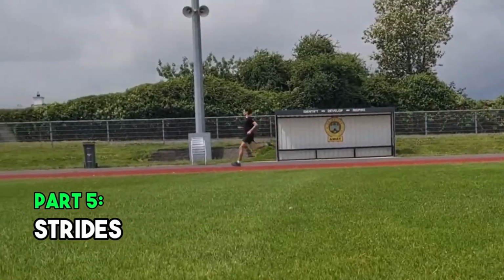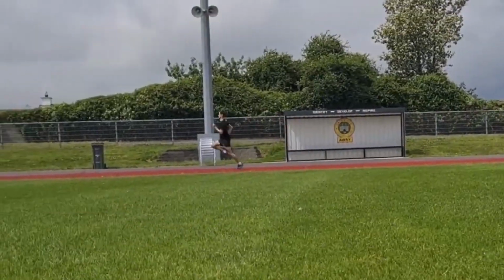Lastly, you want to do strides. By running faster, you force your body to become more efficient. If you're only running slow all the time, there's no force or pressure on your body to try get more efficient because you're used to this pace. If you try to do strides in your week and increase the speed that you're doing, your body will naturally work out how to run faster, which will also help on the slower speeds that you're doing.